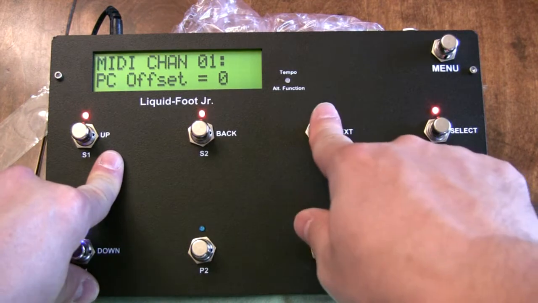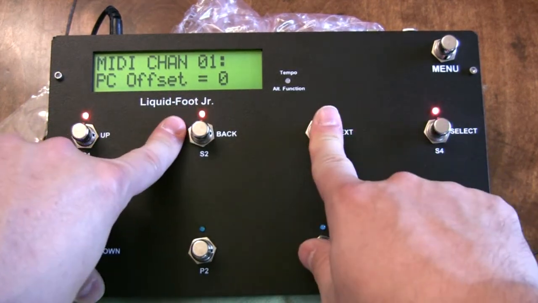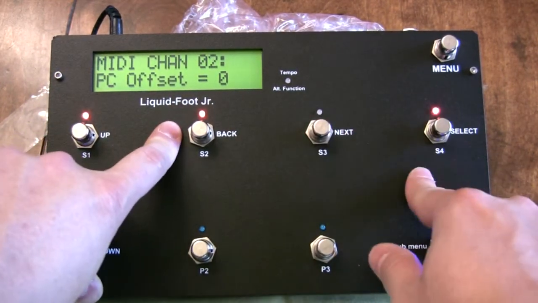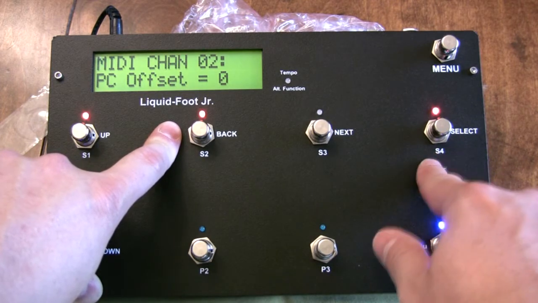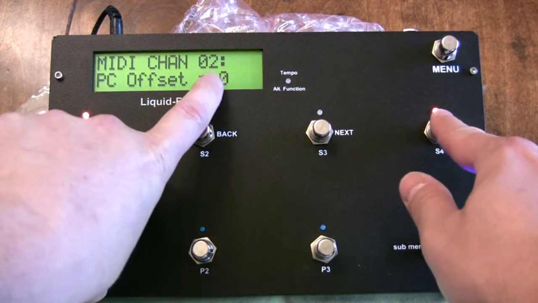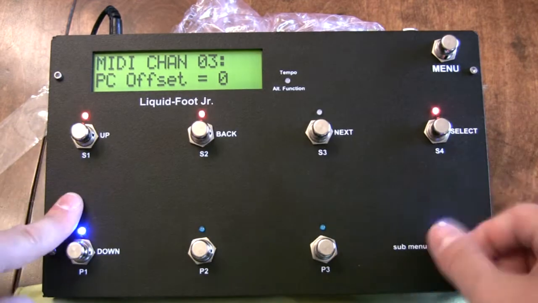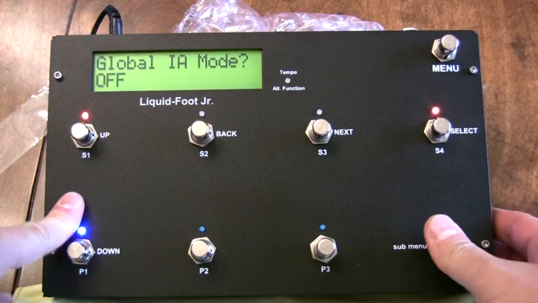And if I hit next, I'm sorry, you have to save it, select rather, it will then go to MIDI channel 2, 3, 4, and so on. Okay, that's how you do that.